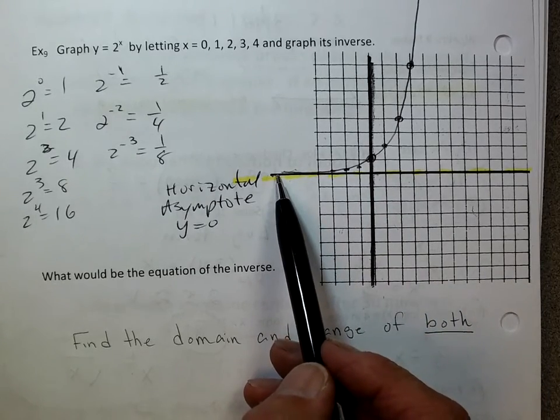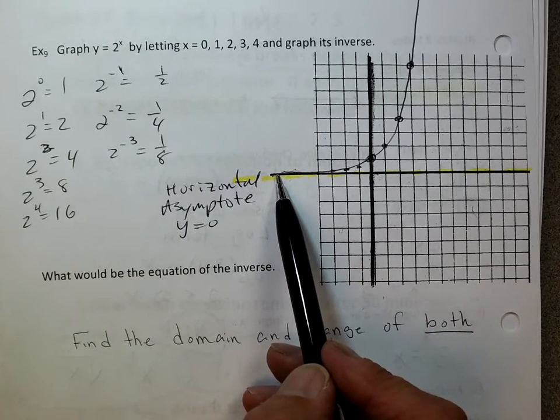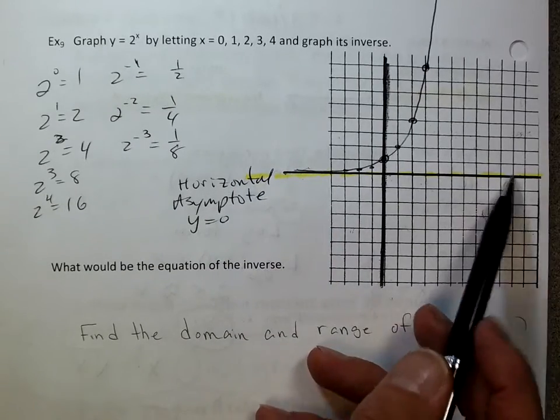So what the asymptote taught us the other day was that it's going to get closer and closer to this line, but it never touches it because you can't get to 0. Half of a half of a half of a half will never get to 0, right? And that's why you have a horizontal asymptote.